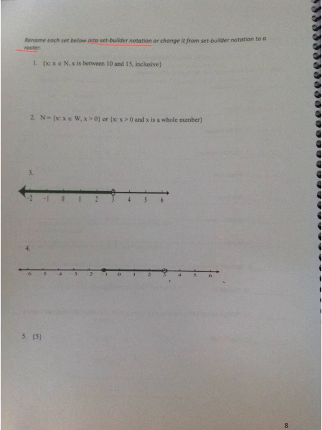So this is the set of x such that x is an element of natural numbers, and x is between 10 and 15 inclusive. So natural numbers are whole numbers, but they don't include 0. It's between 10 and 15 inclusive. So we are going to include 15 and 10.